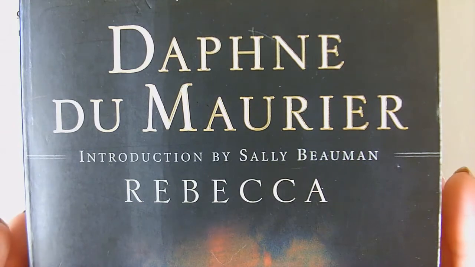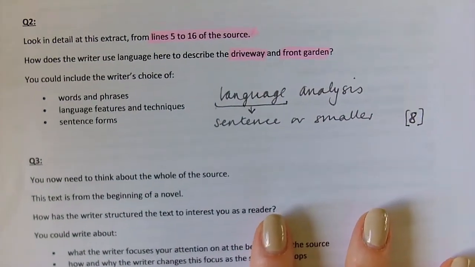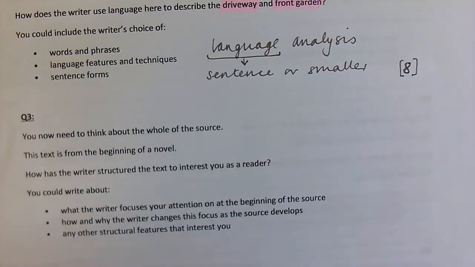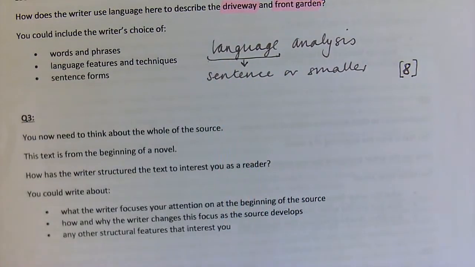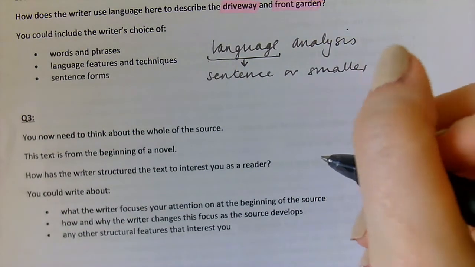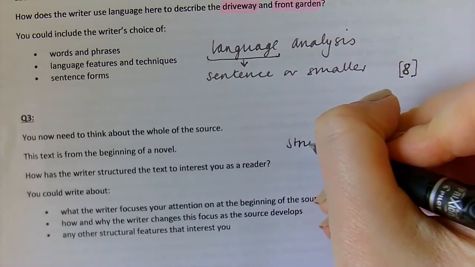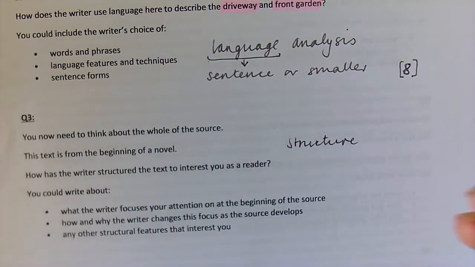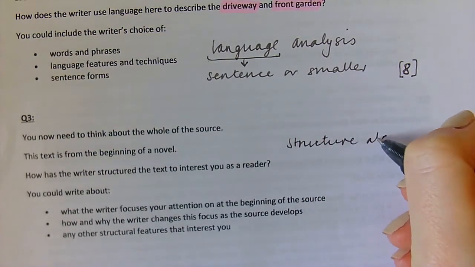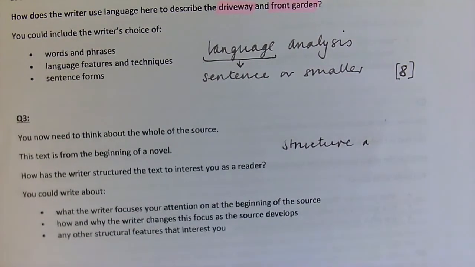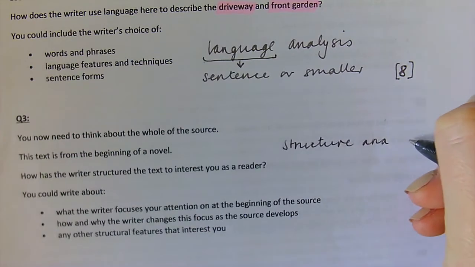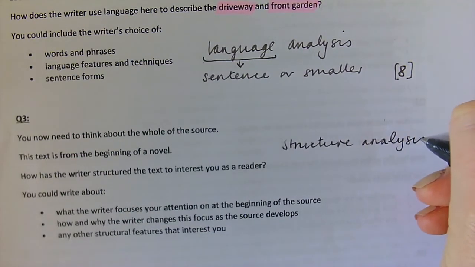So if we go back to the exam paper, which is here for you, question 3. Now, you remember last time we looked at this, a language analysis is a sentence or smaller. Therefore, your structural analysis must be anything bigger than a sentence. Oh, if I could spell analysis correctly, good start. It's anything bigger than a sentence. So it doesn't include a sentence, it's got to be bigger than a sentence.